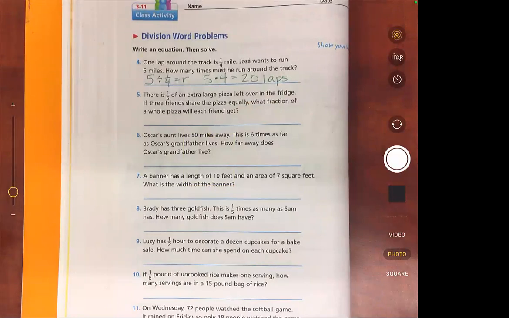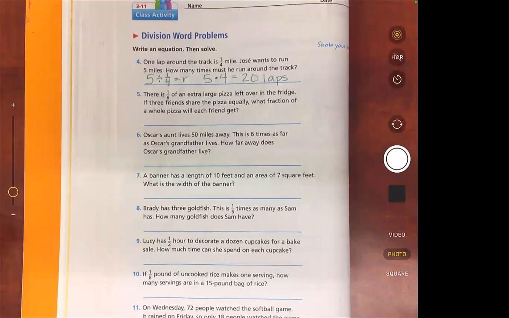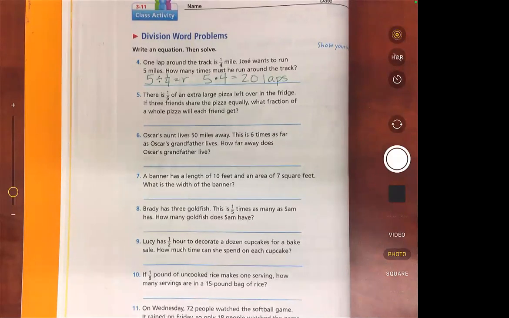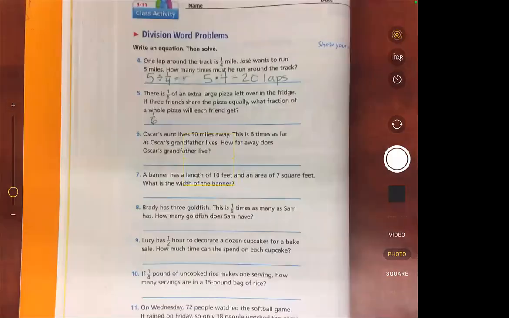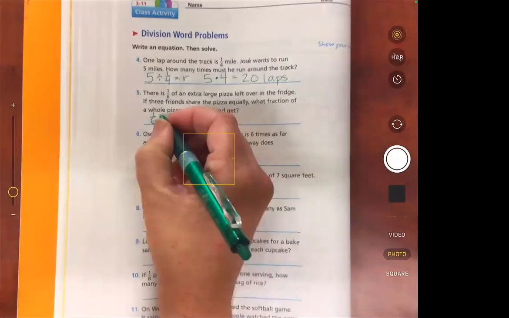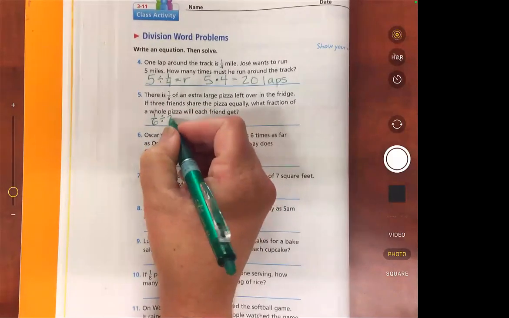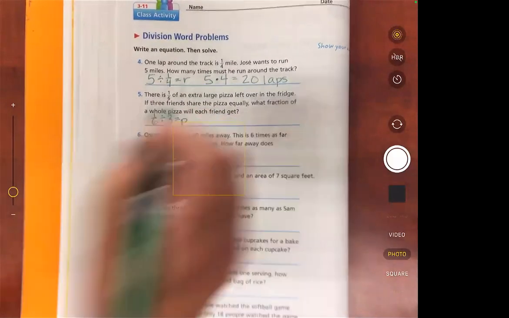Number 5, there's 1/6 of an extra large pizza left over in the fridge. If 3 friends share the pizza equally, what fraction of a whole pizza will each friend get? What's our first number? Is the 3 friends what we're dividing up, or is the 1/6 of the pizza what we're dividing up? The 1/6, yeah. We're thinking, what is that item that's being shared, that's being split up? The 1/6 of the pizza is what we're splitting. And how many people are sharing it? 3. Yeah, divided by 3, and that's going to equal our pizza.